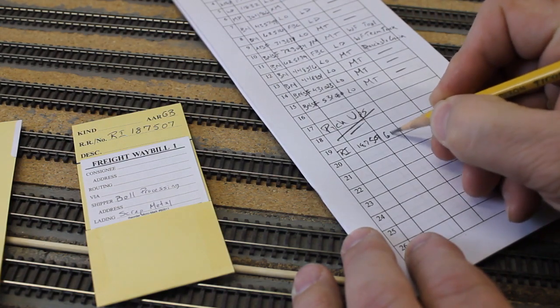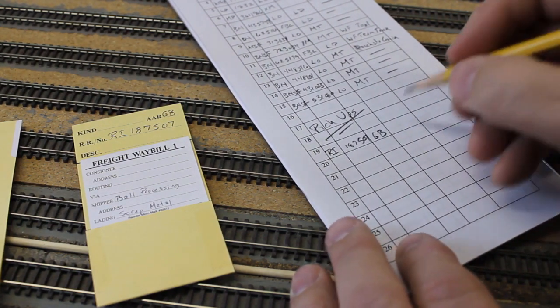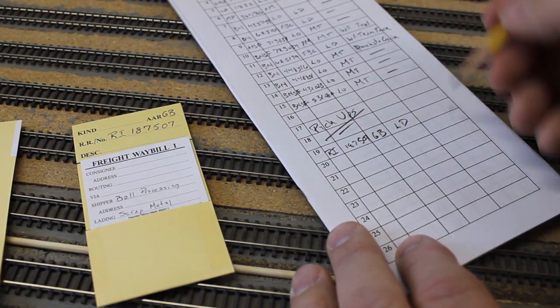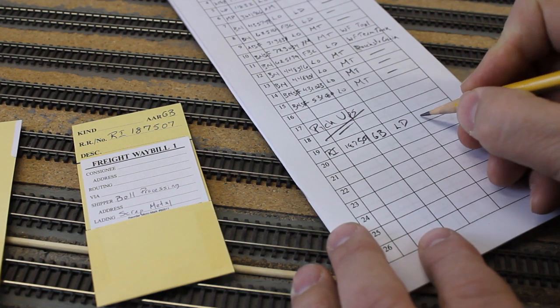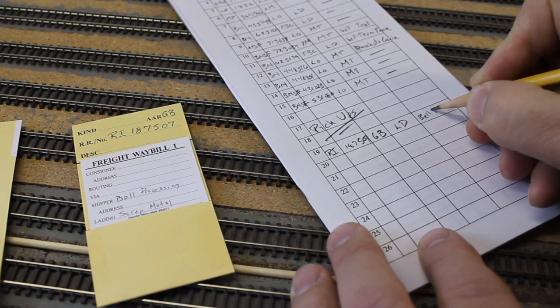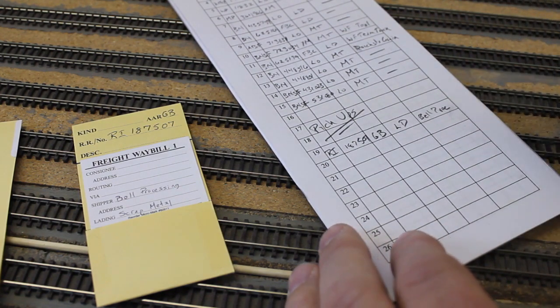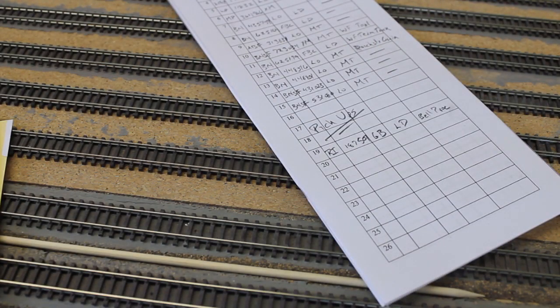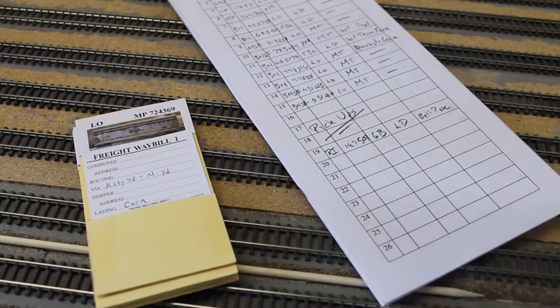It is a gondola, so that's a GB. In this case, it is loaded with scrap metal, and under the destination line, we're actually just going to write where we're going to be picking it up. Bell Processing again. And we will work our way through all of those industries this way.